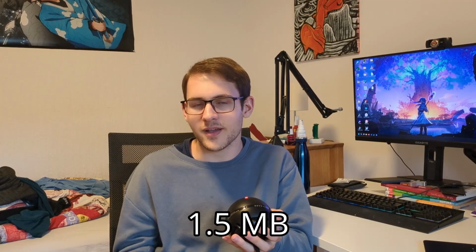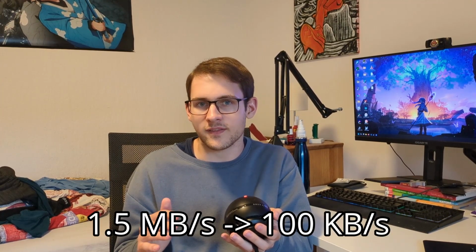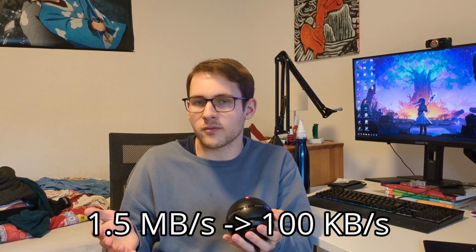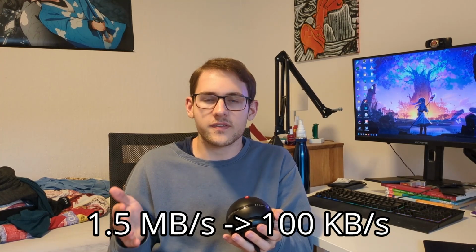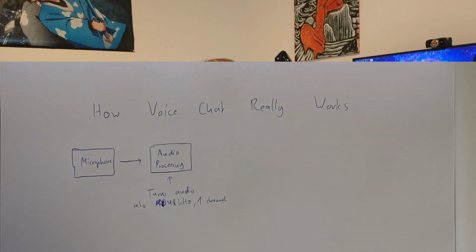For codecs, there are quite a lot of options of course, and just because it's open source and industry standard, we're gonna be using Opus, which is a codec that, from Discord to Zoom, basically everyone is using. Using Opus, we can reduce the bandwidth from around 1.5 megabytes to just 100 kilobytes per second, depending on the quality we want to preserve. Since Opus is a lossy codec, we're gonna be losing some audio quality, but that's generally not that bad since everyone else is also doing it and you're never gonna hear the difference anyway.